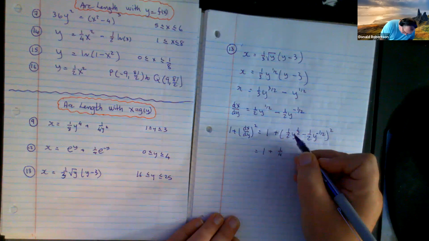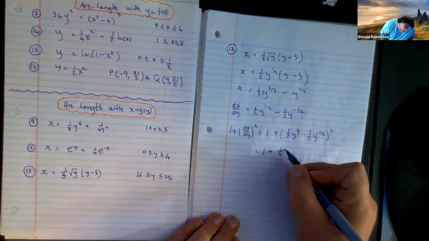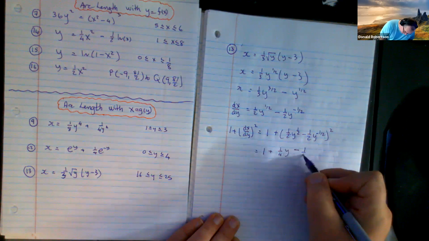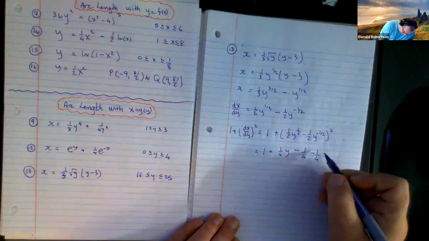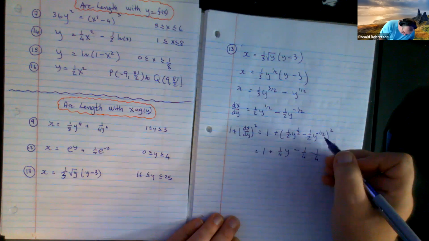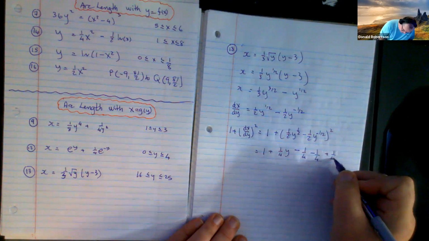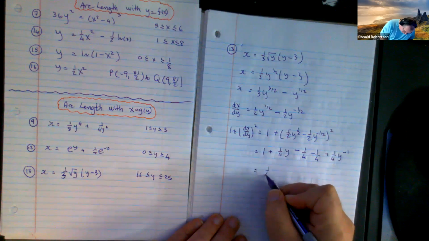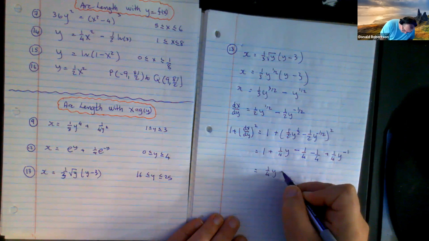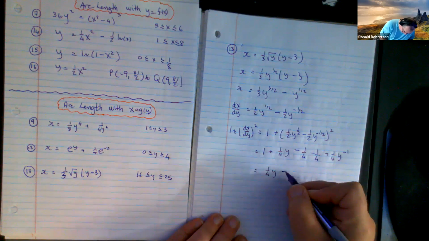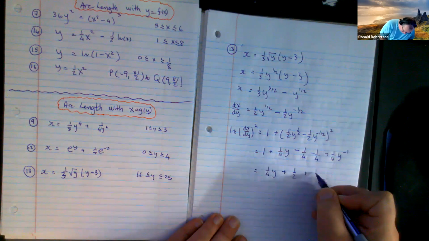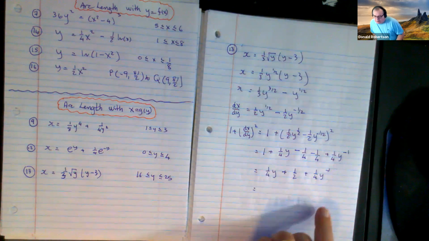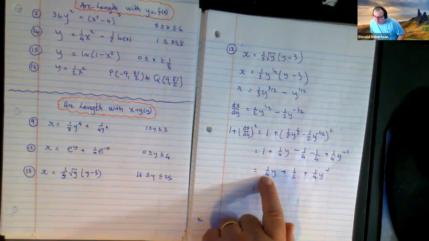When you multiply this guy by himself, you get 1/4 y. When you multiply these two together, you get -1/4. And you do it the other way, you get another -1/4. And when you multiply this guy by himself, you get +1 y to the -1. And now we have 1/4 y. 2 of these, and that gives you +1/2. And then at the end, you've got 1/4 y to -1. It's got 3 terms to it.